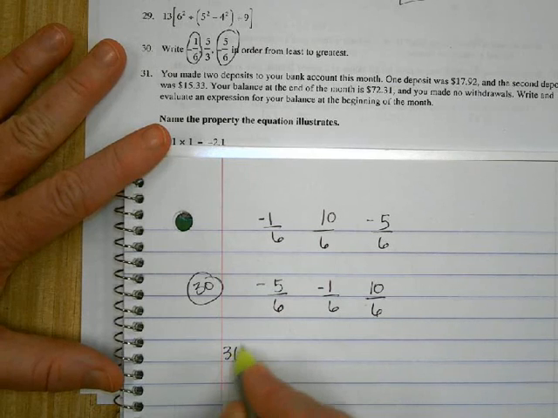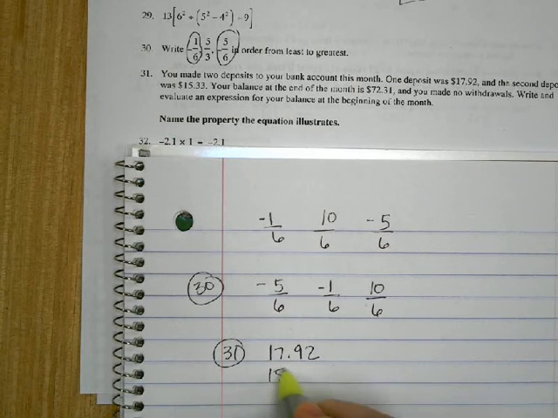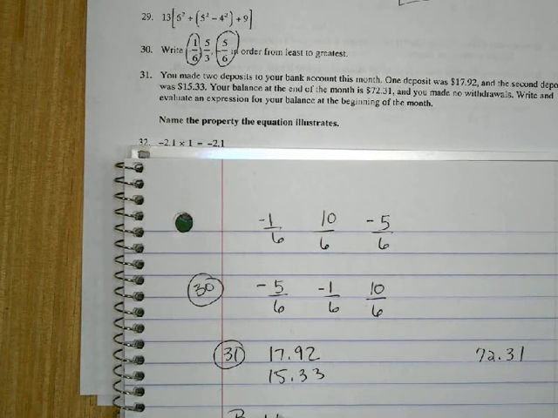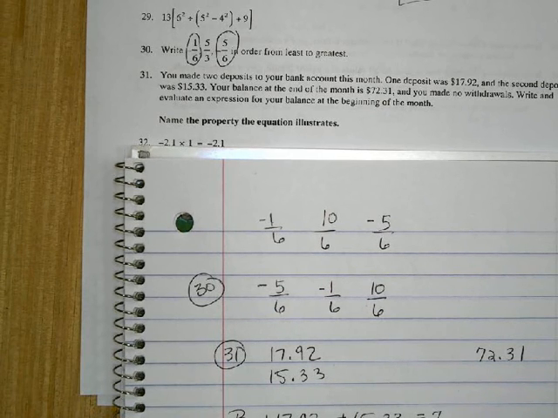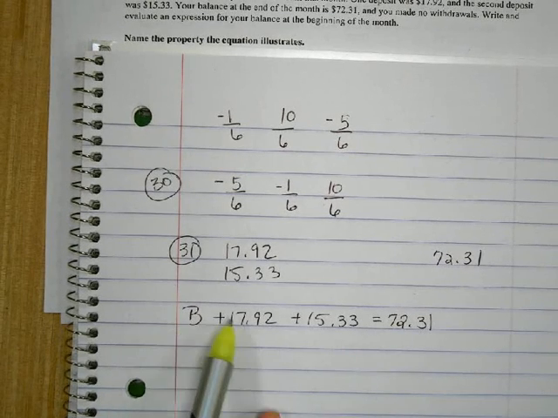31 says you made 2 deposits to your bank account this month. One was for $17.92. The second was for $15.33. Your balance at the end of the month is $72.31. You made no withdrawals. Write and evaluate an expression for your balance at the beginning of the month. The beginning of the month, add $17.92, add $15.33. You're going to end up with $72.31. You didn't take any money out, so you take the beginning of the month, you add your two deposits, it should equal your new balance.